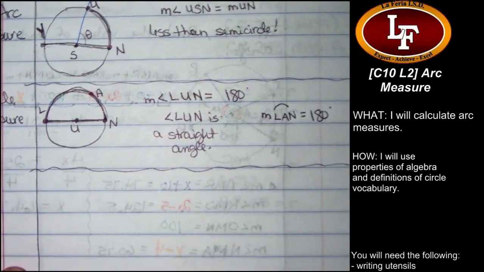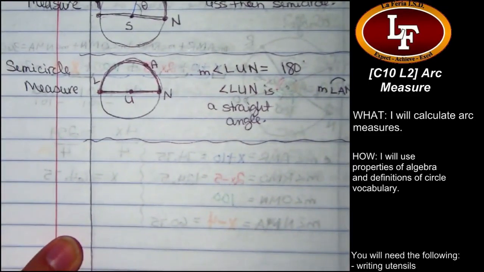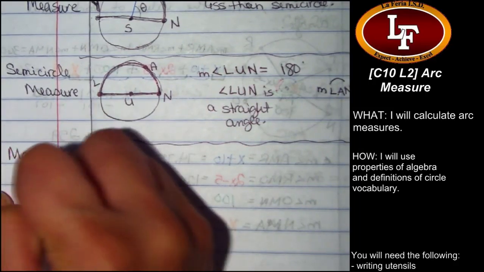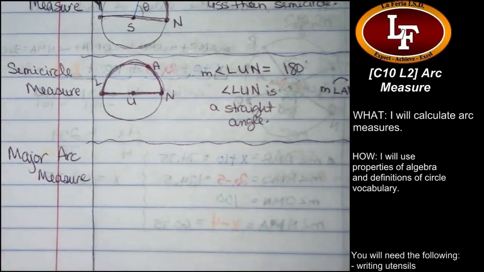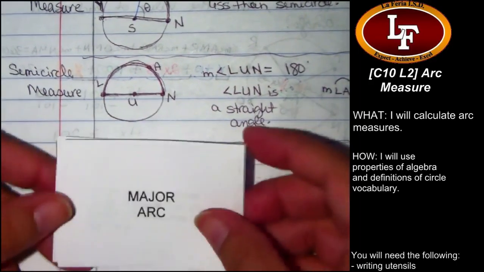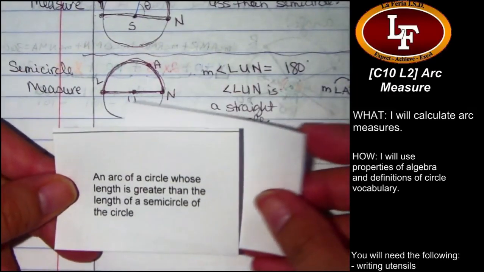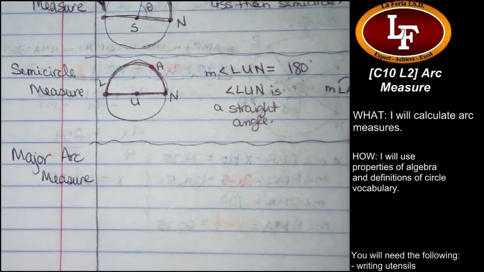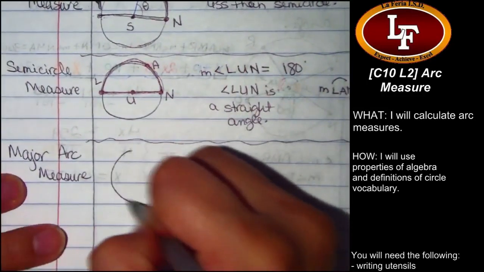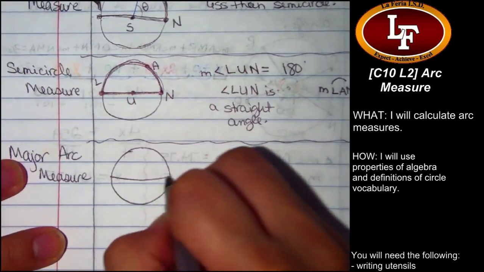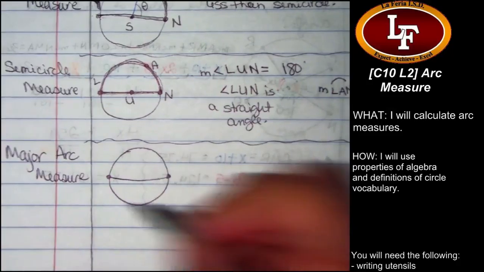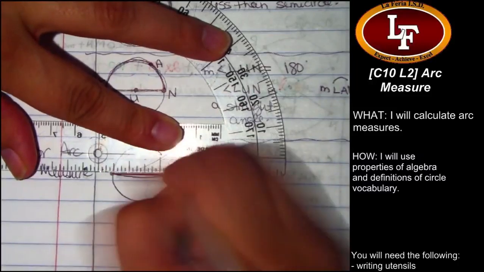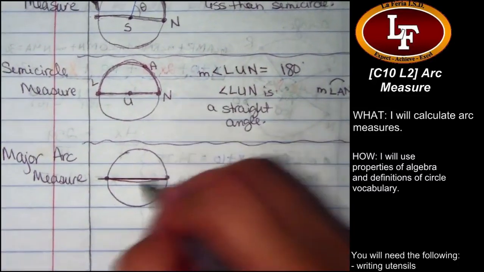There's one more type of arc that I want to get into, and that is our major arc. Recall from our definition that a major arc is an arc whose length is going to be bigger than the length of the semicircle, which means its measure, its degree measure, is also going to be greater than that of a semicircle. Which means if I had, whoops, that's not a very straight diameter, is it? Sorry, let me bust out my straight edge here. That's the diameter I was thinking about, that one right there.